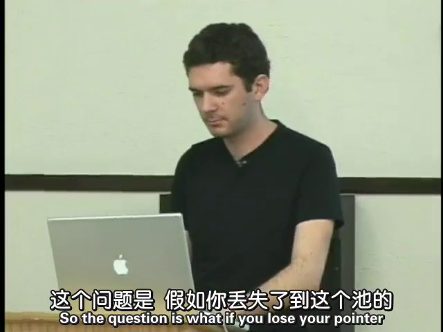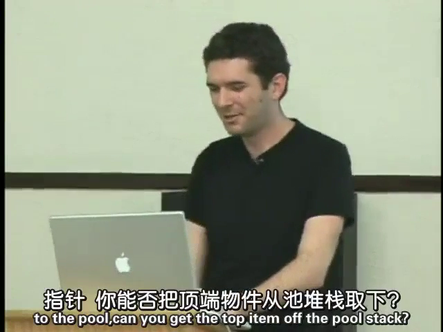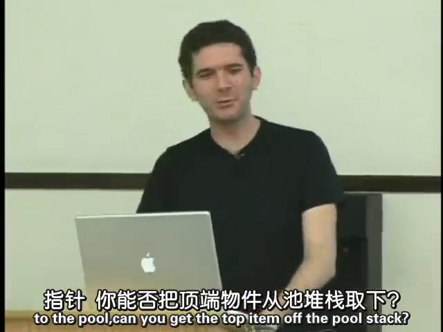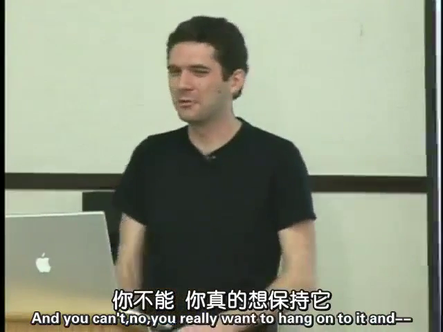What if you lose the pointer to your pool? Is there any way, since they're being kept in a stack somewhere, to find out what the topmost pool is? So the question is, what if you lose your pointer to the pool? Can you get the top item off the pool stack? And you can't. No, you really want to hang on to it.